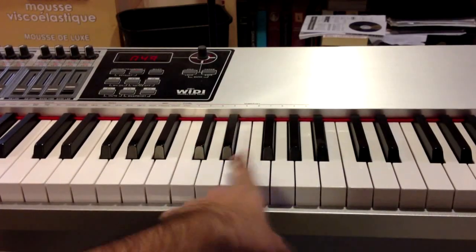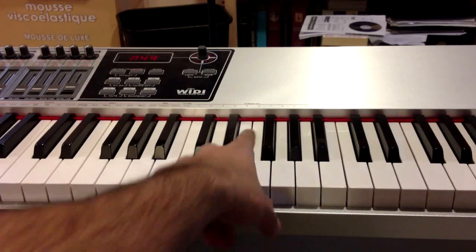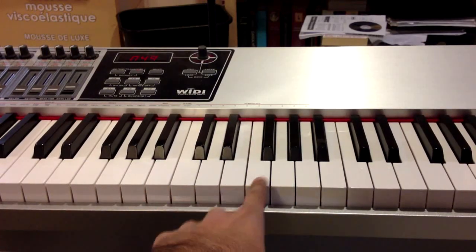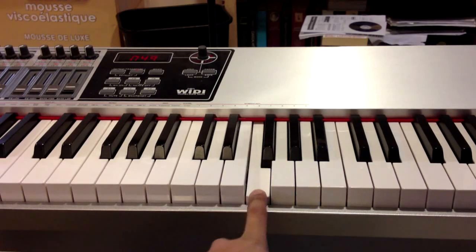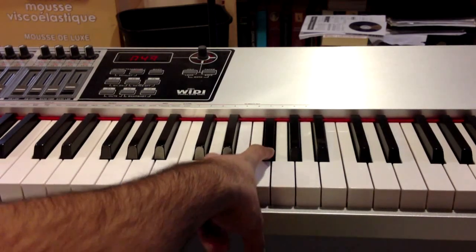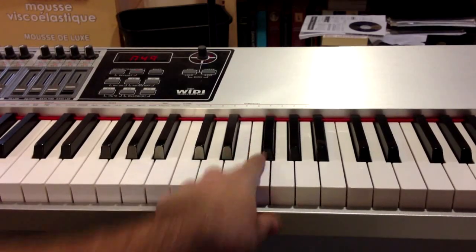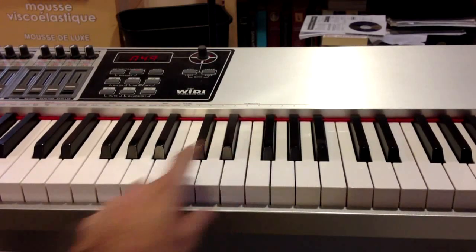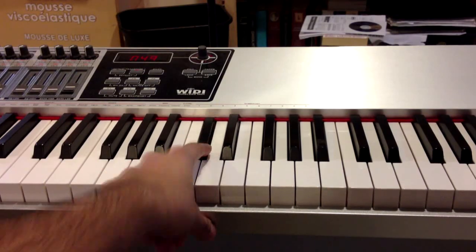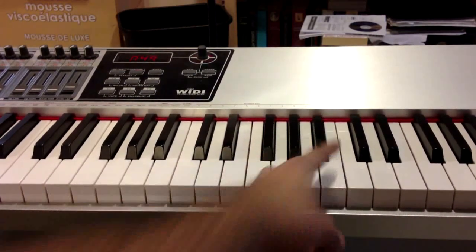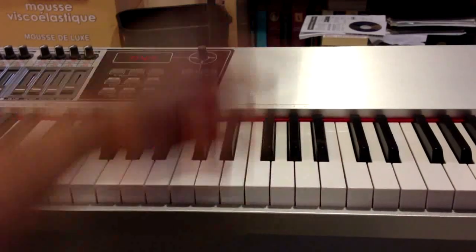And as you can see, there's no black key here, so there isn't an E sharp in there. But this key right here, this is the F. If you moved it up this way, it becomes an F sharp. So this key would be an F sharp. F, F sharp, G, G sharp, A sharp. So if you're moving right, it's a sharp.